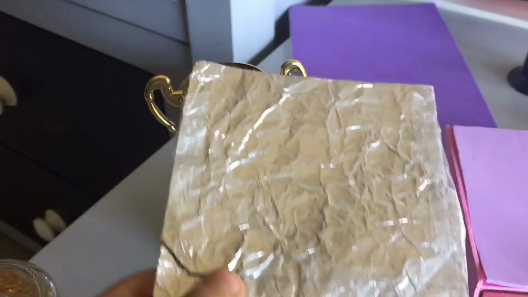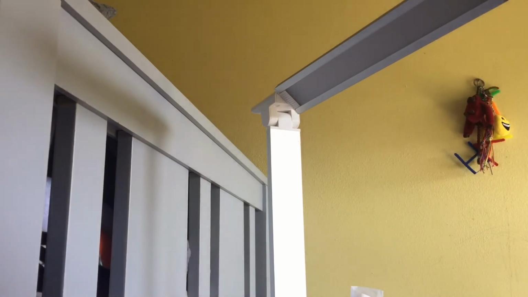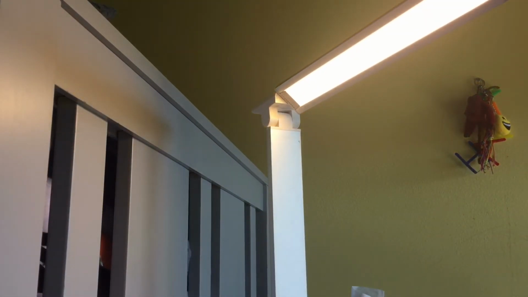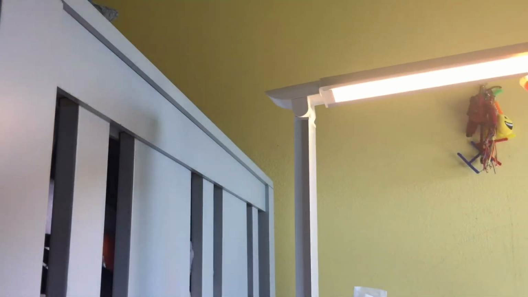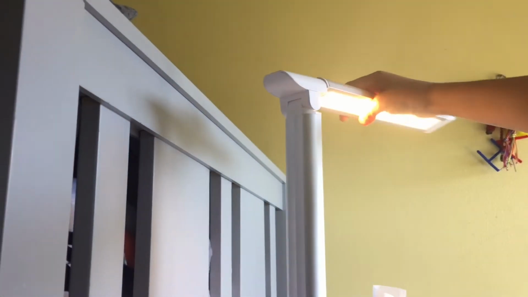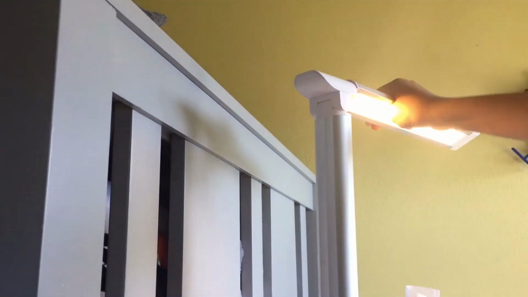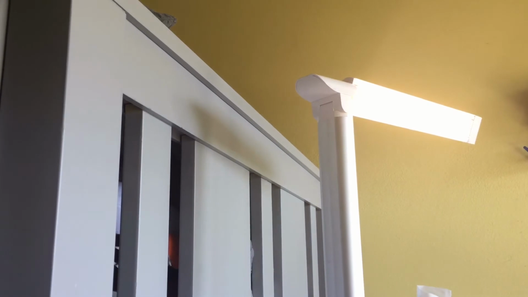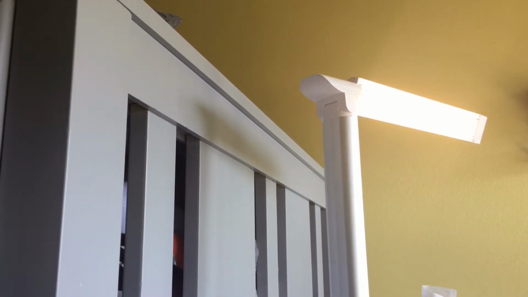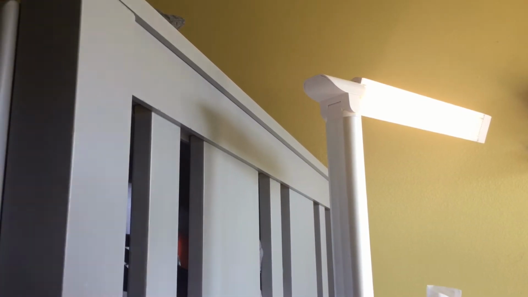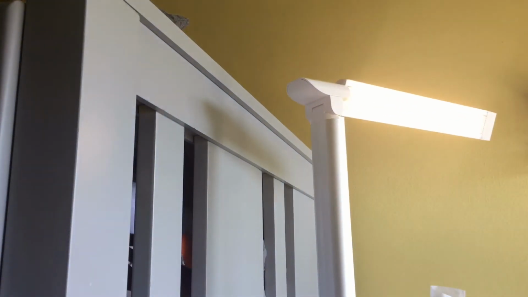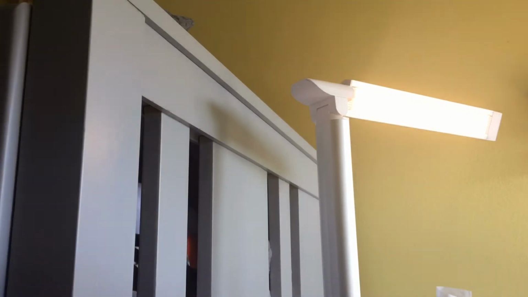And now what we can do for this light, to add light to this, is I can turn on my light, and I can put it in this direction. It's kind of going there. And then I take this and I put it right here, and it bounces off.